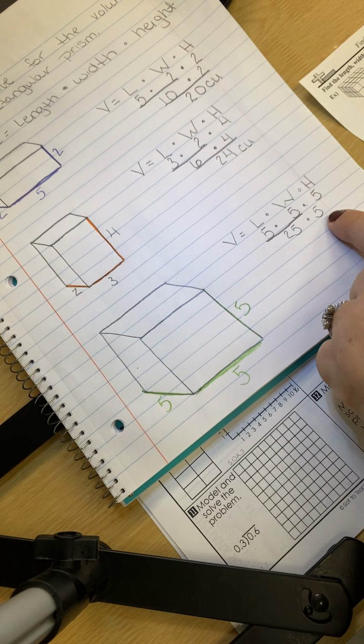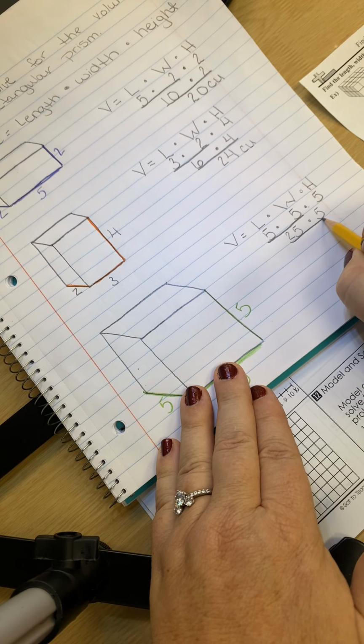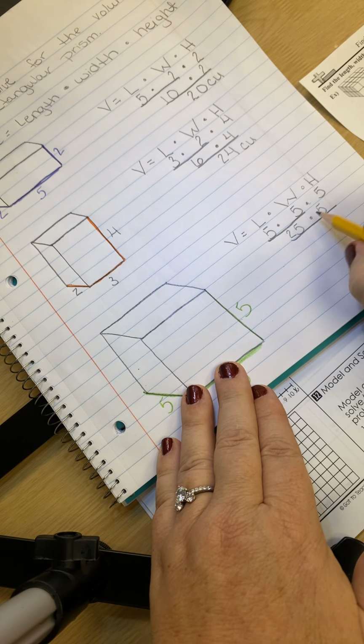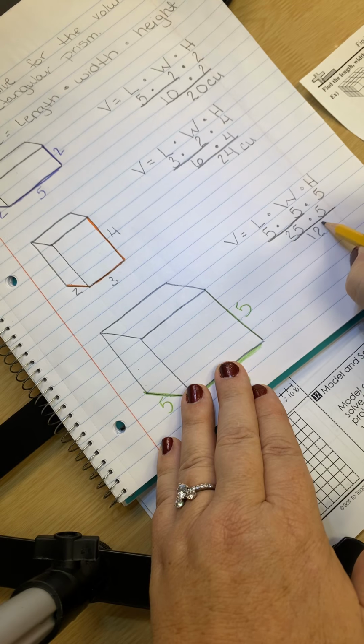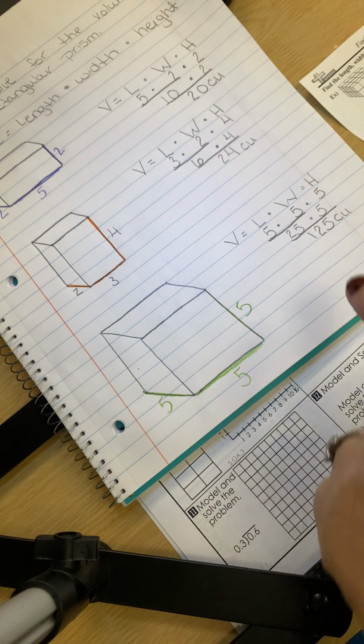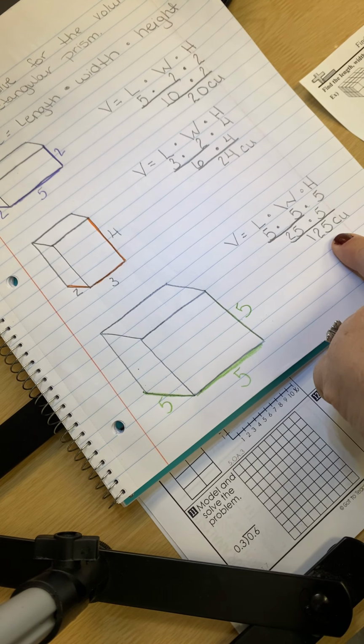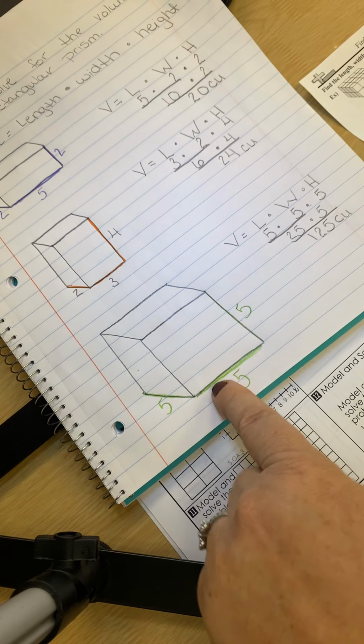So if I have 5 quarters, how much do I have? Absolutely, it would be 125 cubic units. So to fill in this cube, I would need 125 cubes to fill in this shape.